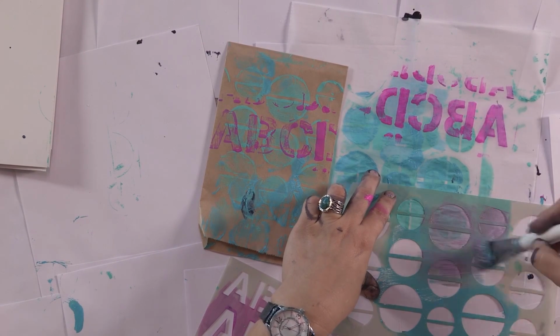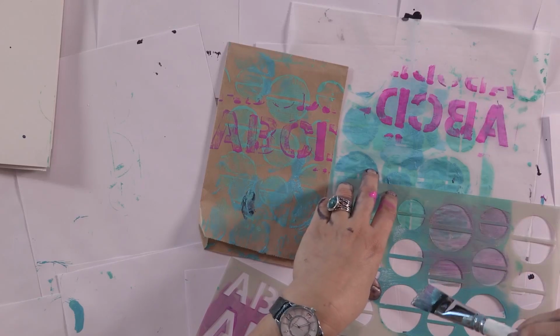People ask me all the time, do you clean your stencils? What do you think the answer is? Oh my gosh, no, life's too short. Don't clean a stencil.